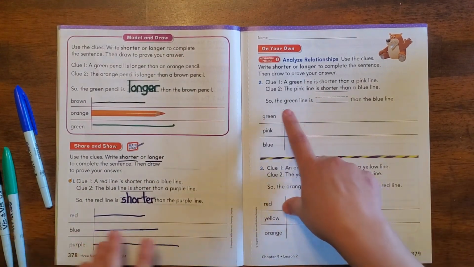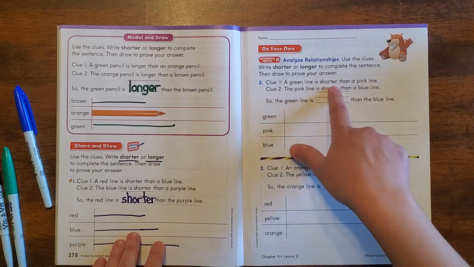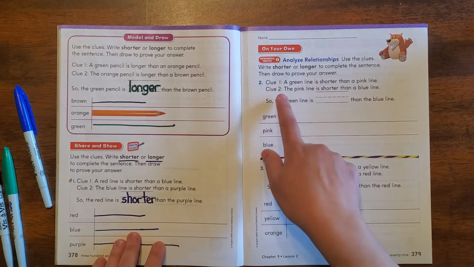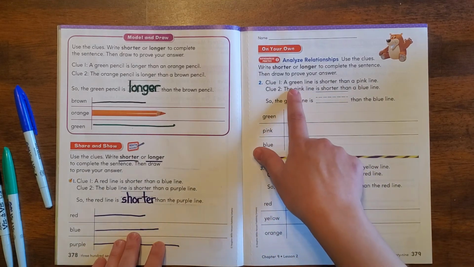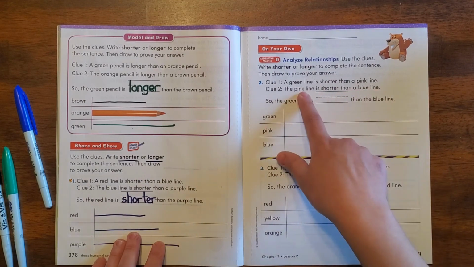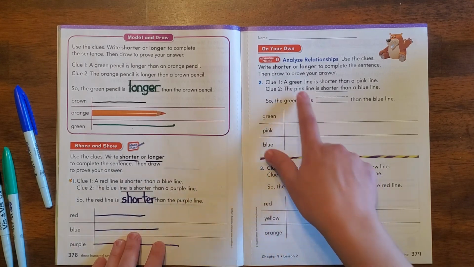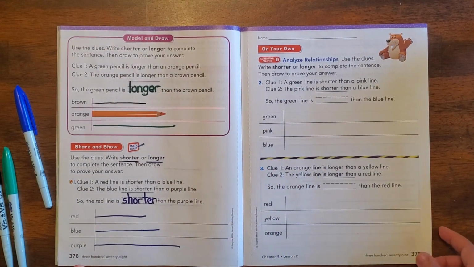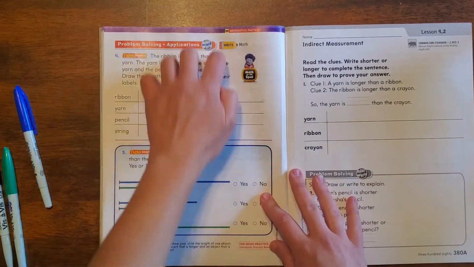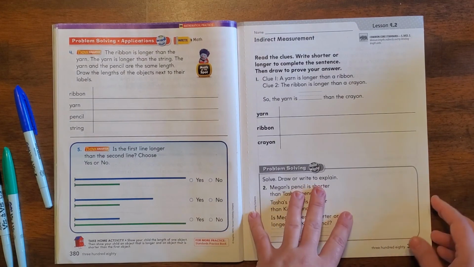So over here, just go ahead and follow the clues. I would suggest as you read the clue, a green line is shorter than a pink line. Draw your green line using that clue. Draw your pink line using that clue. And then clue number 2, the pink line is shorter than the blue line. So you might have to change your pink line depending on what the blue line is. All right, same down here with number 3. And you can go ahead and do this one as well. And of course, the black and white page is optional.